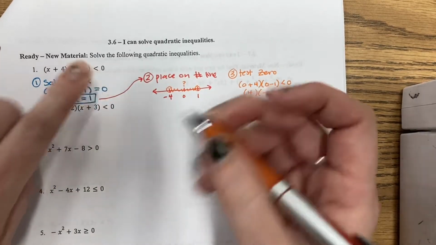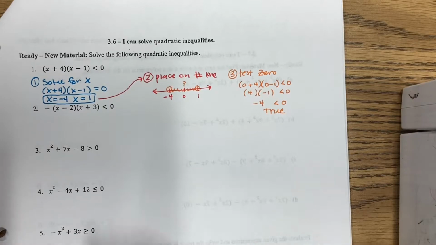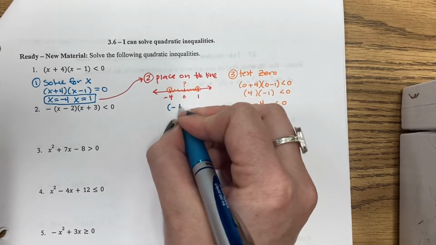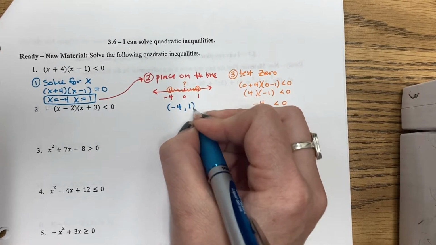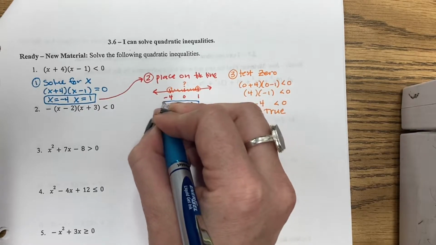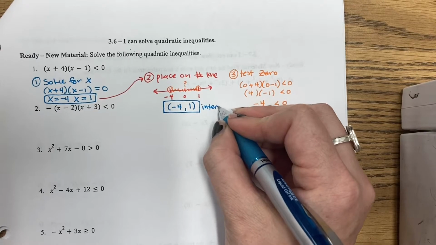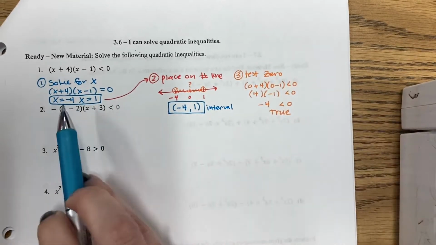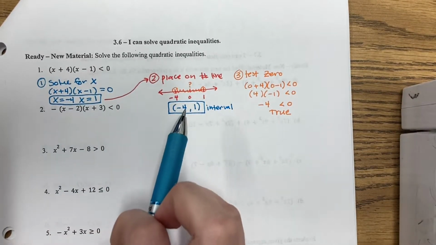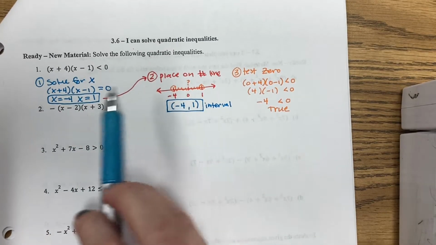That means my interval would be between -4 and 1. So I have my equals and my interval. These are the two solutions that it's looking for.